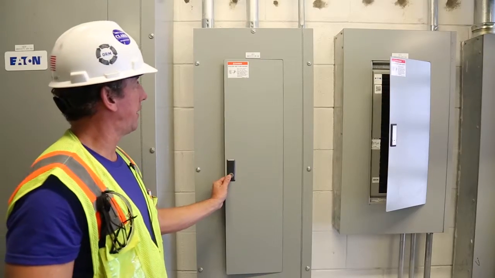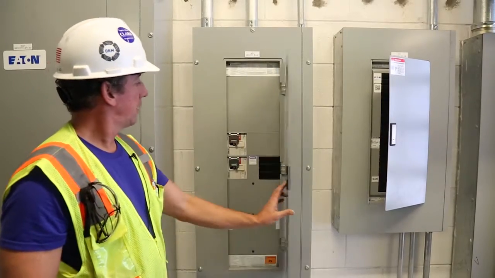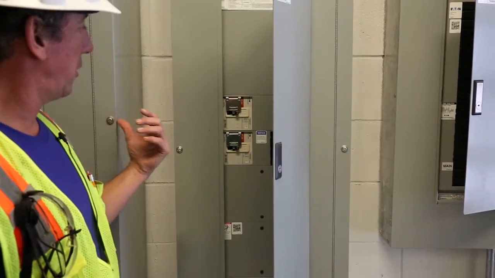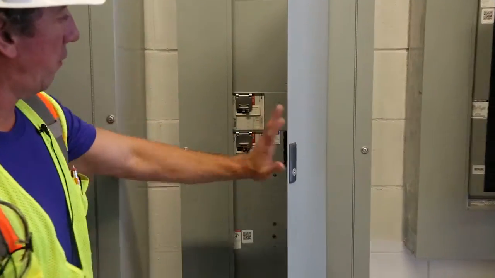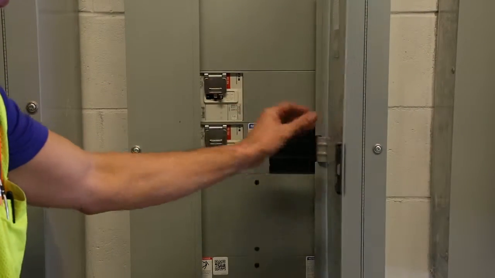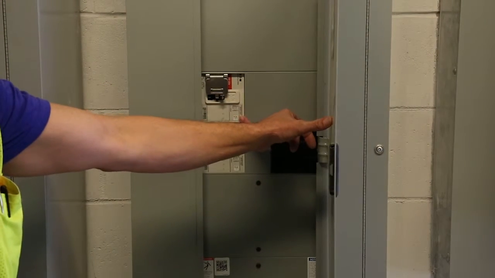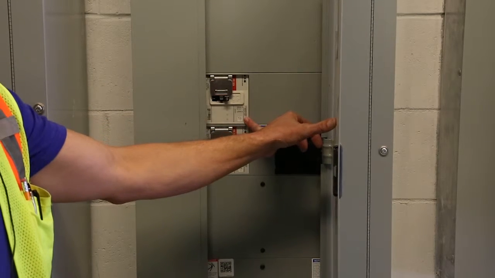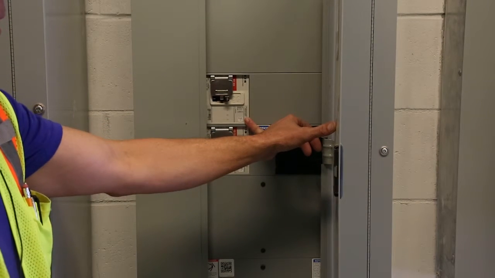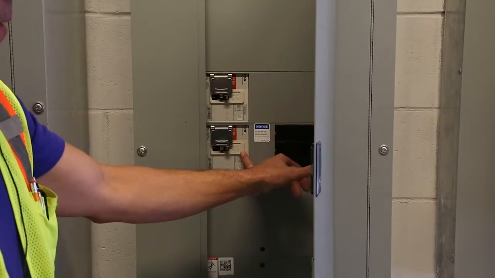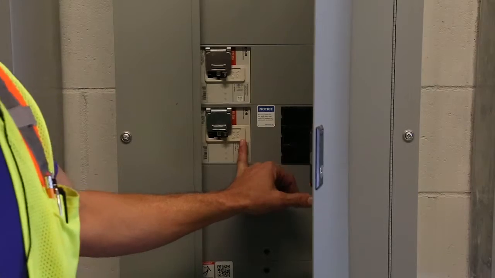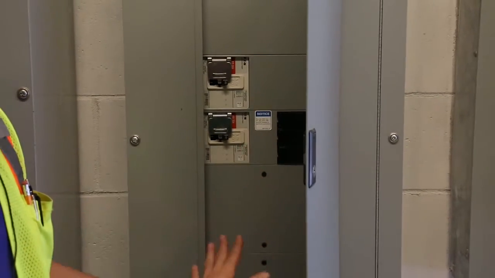All right, panel HED, which is fed from HECPH. You have a 125, which feeds over to electrical room 152, which is at the pool, on the pool deck, emergency power. And then you have the 60 amp breaker here that feeds this panel right next door, KE1. That's all this panel does.